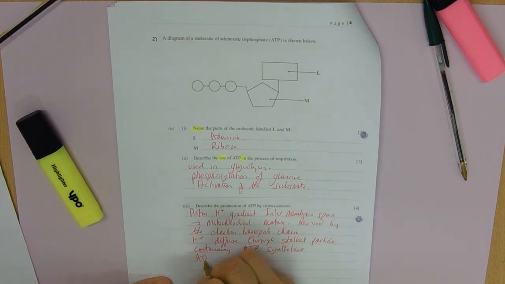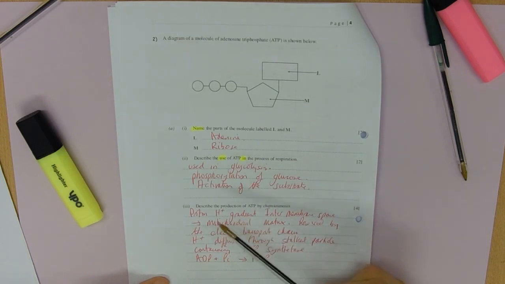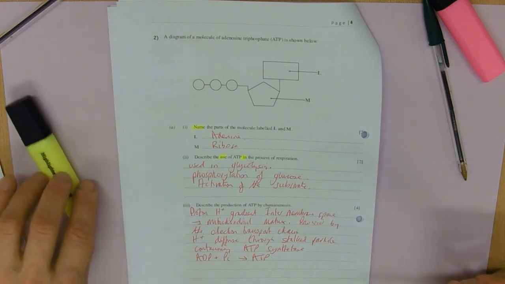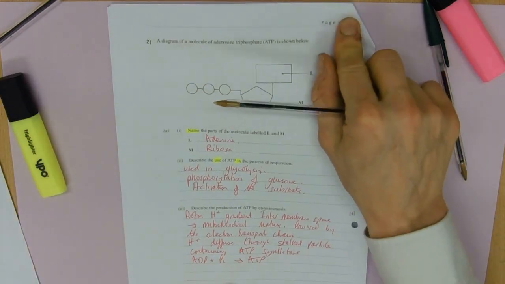So we get ADP plus our inorganic phosphate going to ATP. So that is an absolute gift. If you see a question like that, 4 marks, nearly half an essay. It'll take you just a couple of minutes to reach into your brain, retrieve the section of notes and stick it down. No problem.